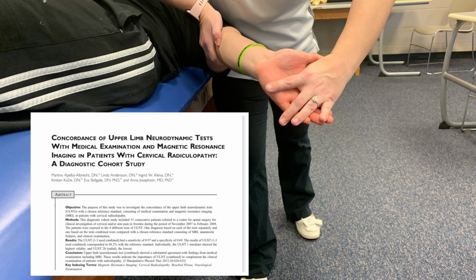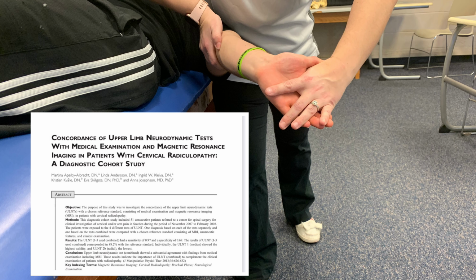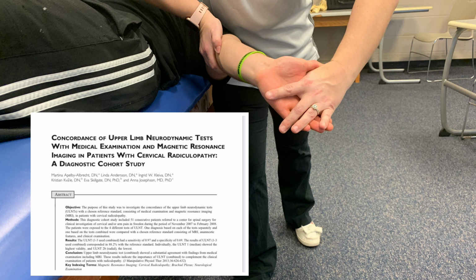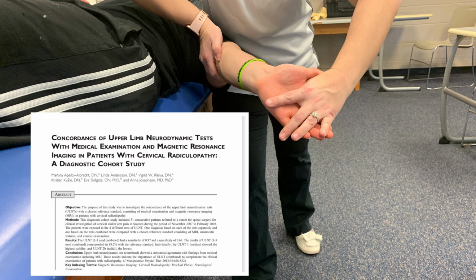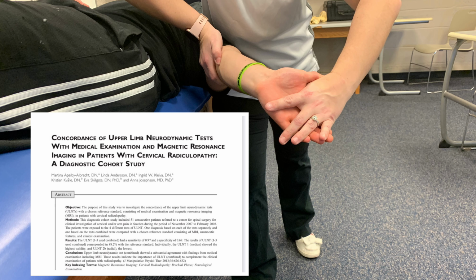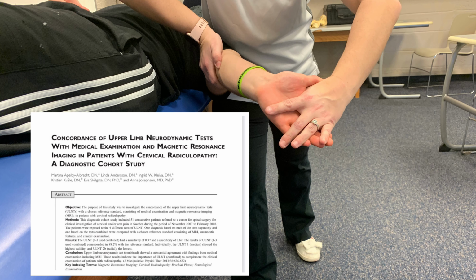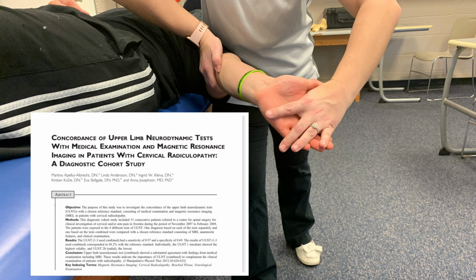Minimal evidence exists for the efficacy of this test as compared to the Upper Limb Neurodynamic Test 1. Appleby-Albrecht et al. reported a sensitivity of 66% and a specificity of 75% in those with cervical radiculopathy. Overall, it has a fair rate of accuracy.